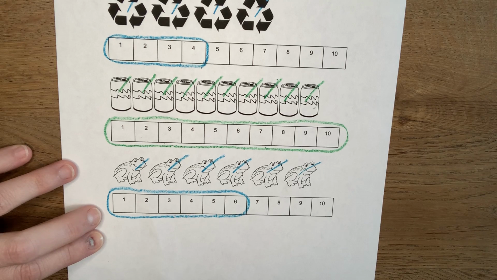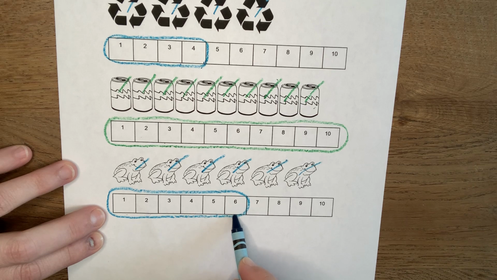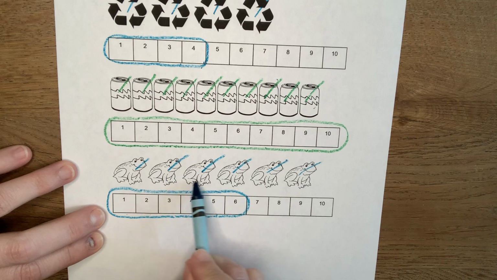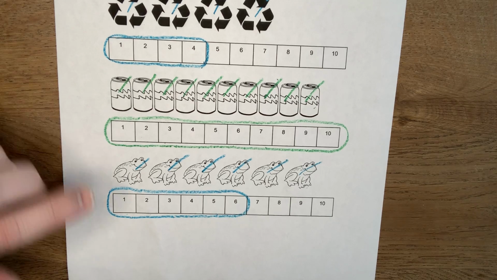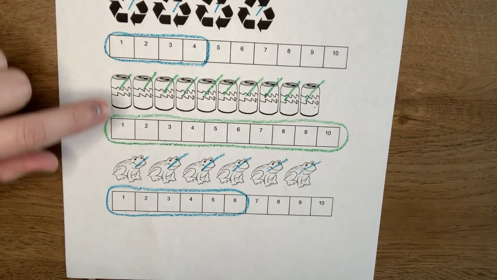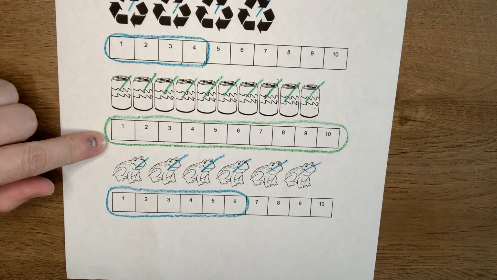Now let's count how many squares I looped. 1, 2, 3, 4, 5, 6. So I drew a loop around 6 squares on the number path, and that's correct because there were 6 froggies up here. 1, 2, 3, 4, 5, 6. So friends, this is how you represent a number of objects with the same amount on a number path.